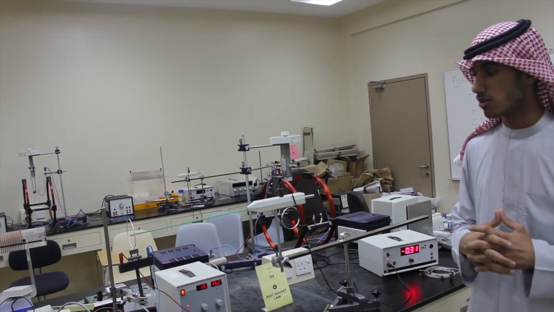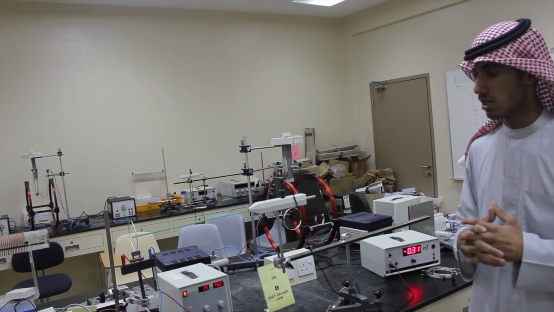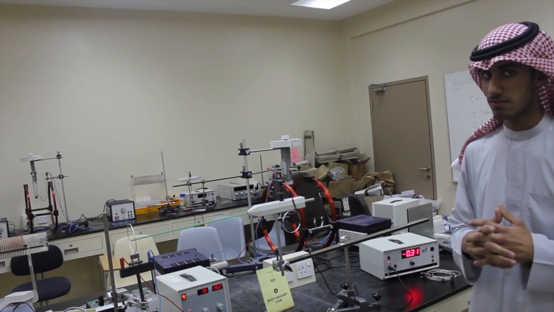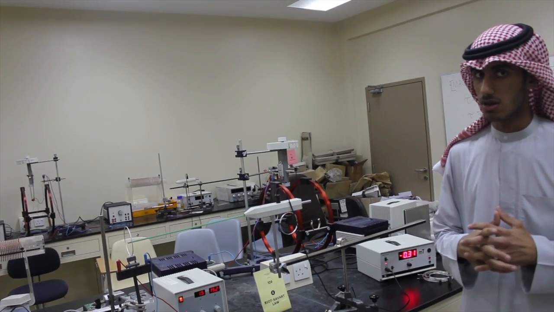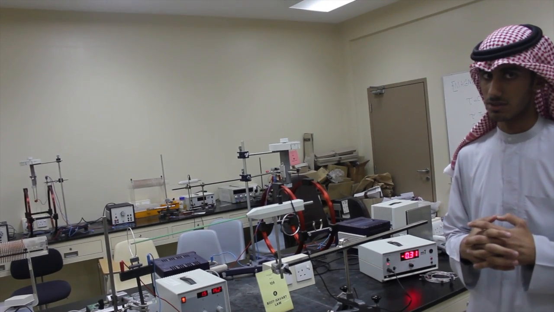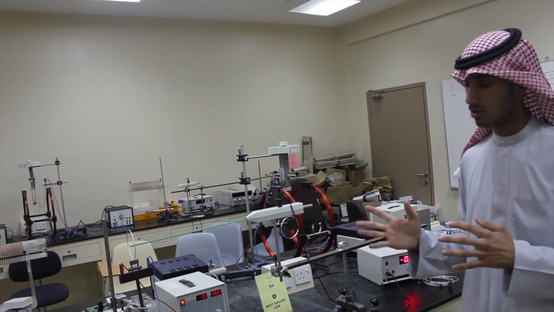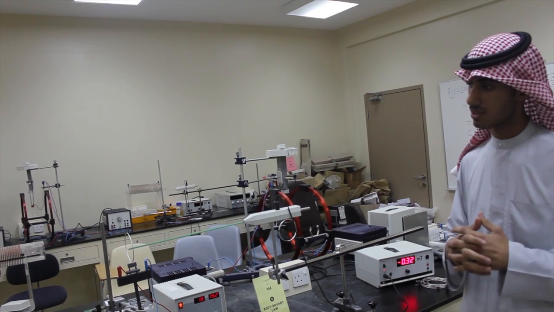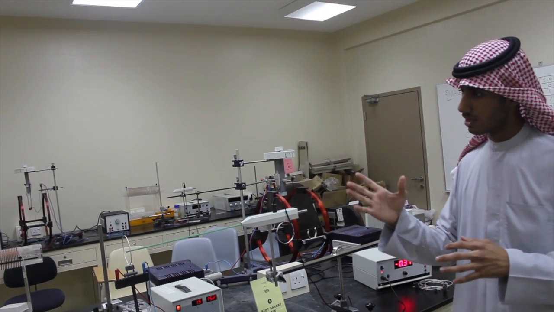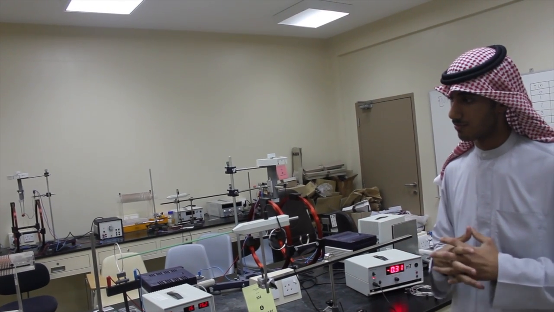The goals of this experiment are, first of all, determine the magnetic field of the circular conductor as a function of the current. Second, determine the magnetic field of the circular conductor as a function of the radius of the loop and the distance from the loop.